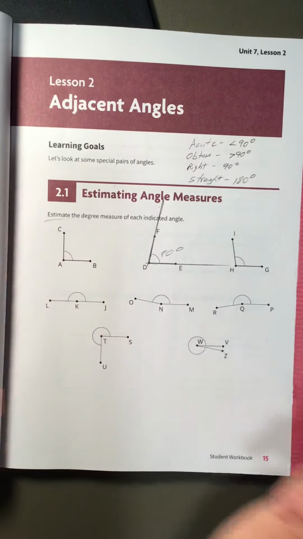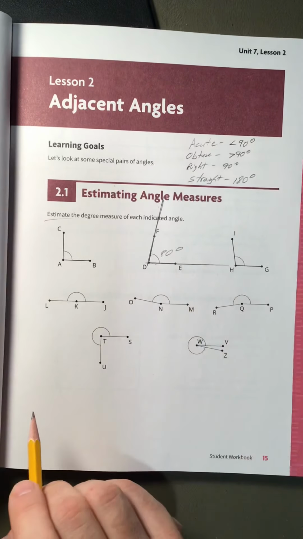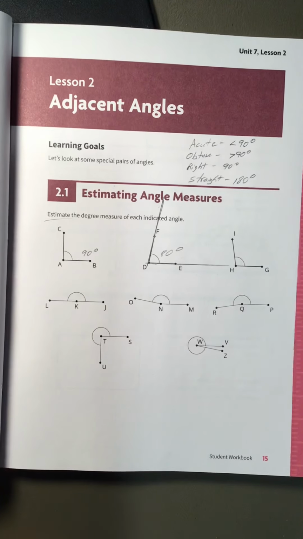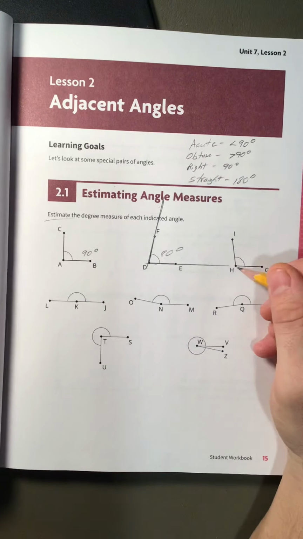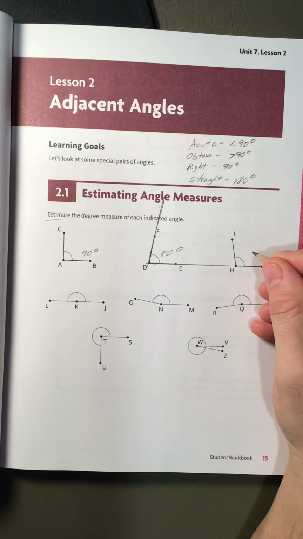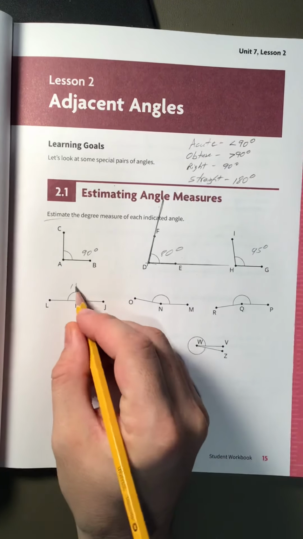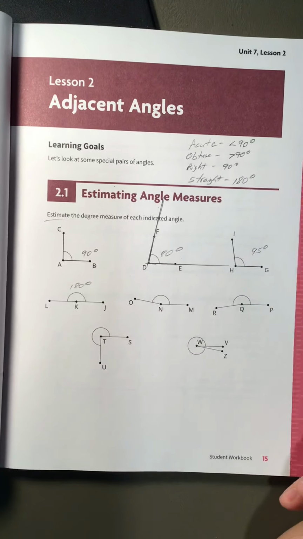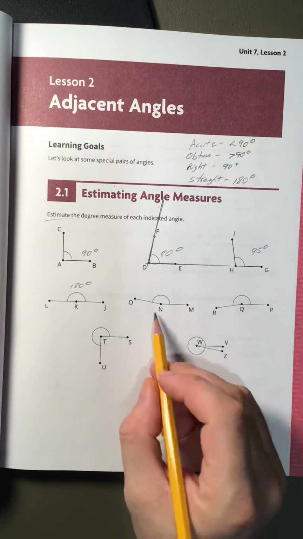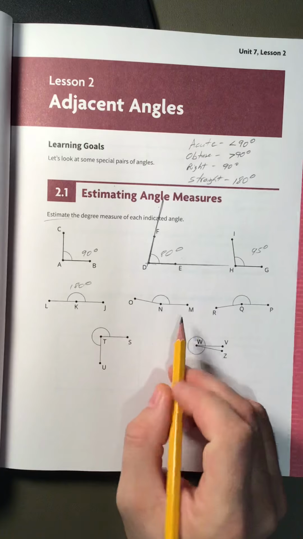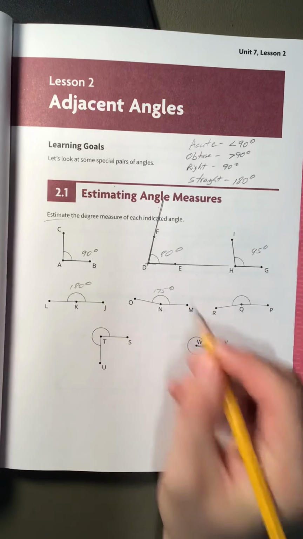Again, it says estimate, and make sure we label degrees. So the first one here, I'm going to say that's a right angle, so I'm going to put 90 degrees there. The third one there looks like it is more than 90, so maybe 5 degrees more, maybe 10 degrees more. I'm going to go with 95 degrees. Fourth one here is a line, so I'm going to call that one a 180.